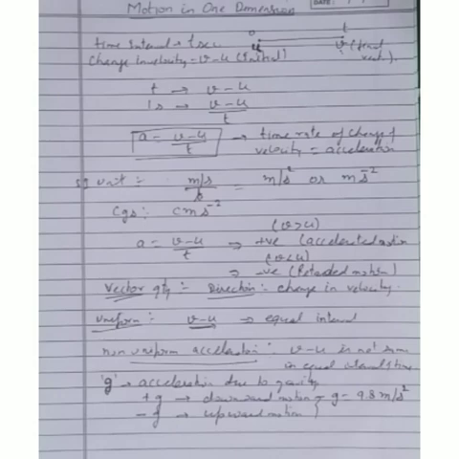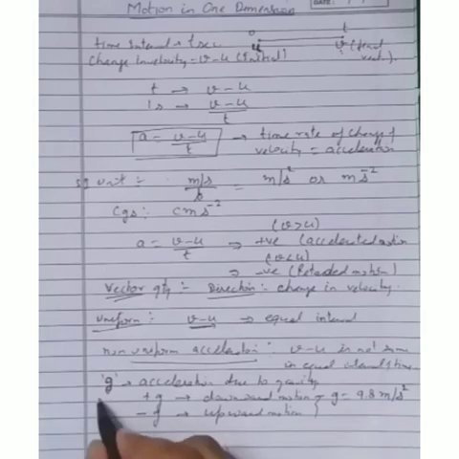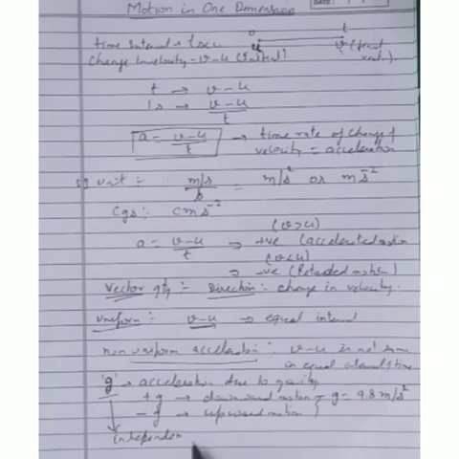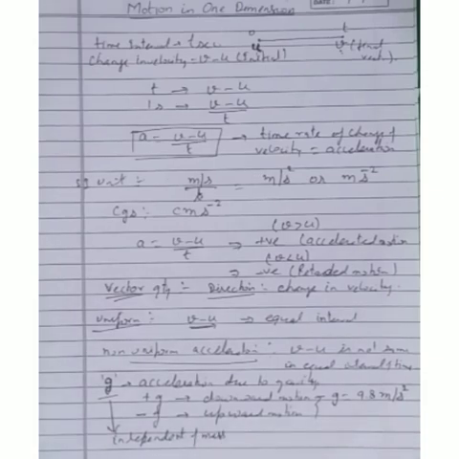And we have to remember one very important thing regarding g. This g is independent of mass. It is independent of mass, which means for different masses the value of g or the acceleration will be the same. If a body of mass 10 gram and a body of 20 gram are falling simultaneously, then they will reach the ground in equal intervals of time if they are dropped from the same height.